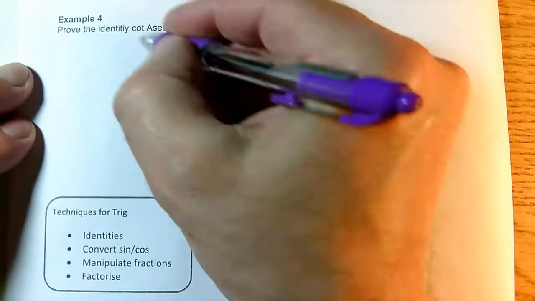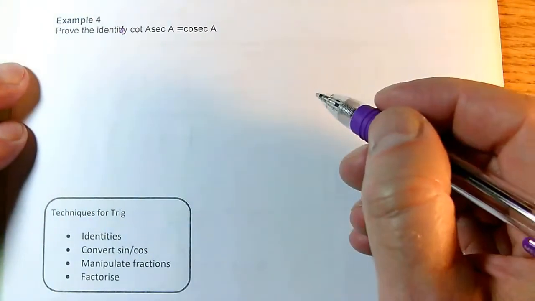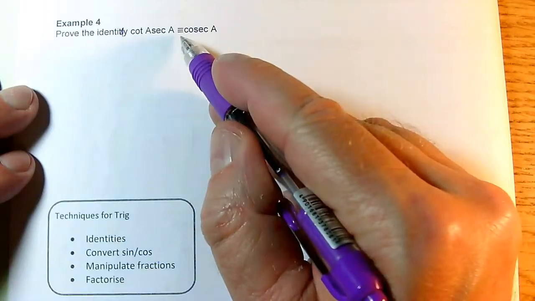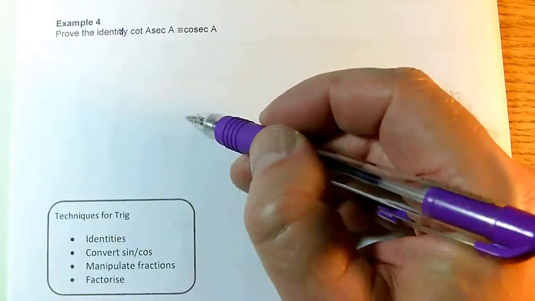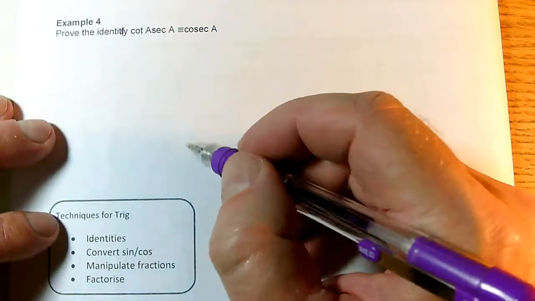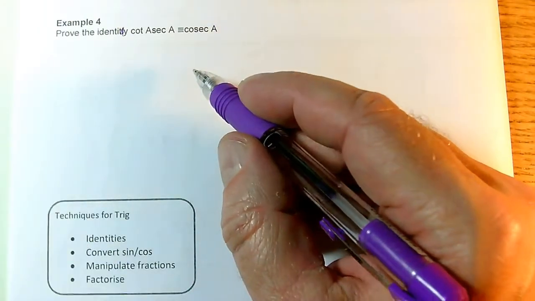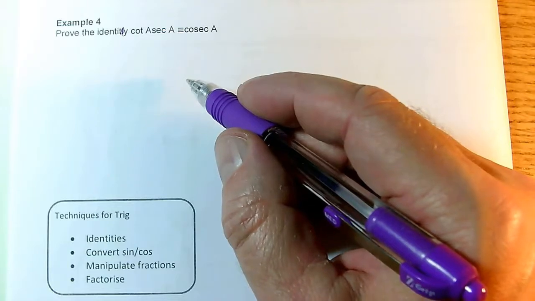Okay, we do quite a bit of this at A2, proving identities. Okay, so the triple equal sign means that this is true for all angles A. So what I need to do, not what we normally do, is we start with one side that we think we can work on, and we transform it until it equals the other side.